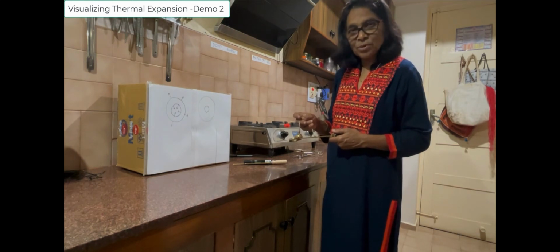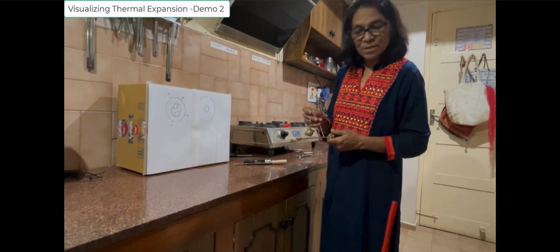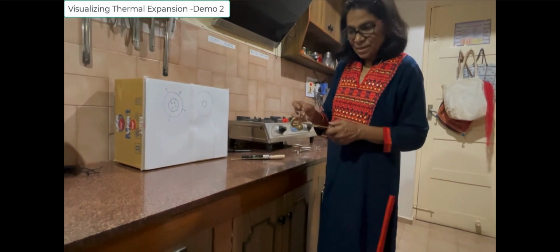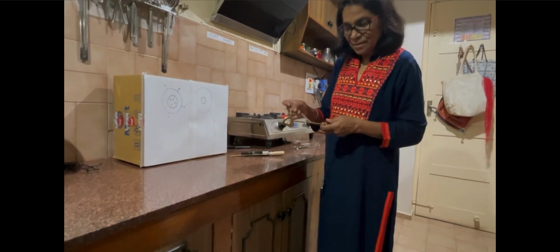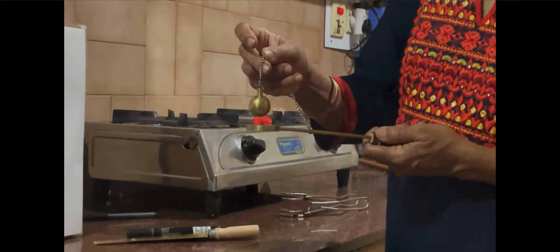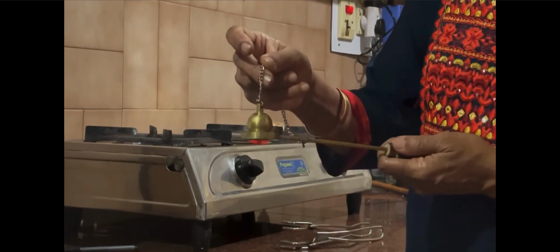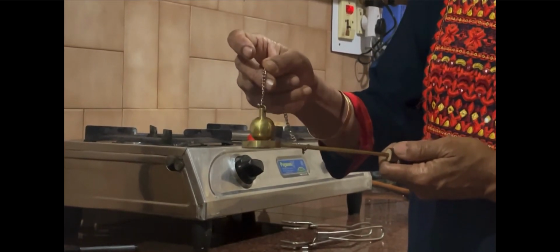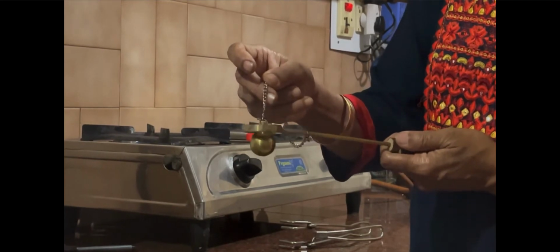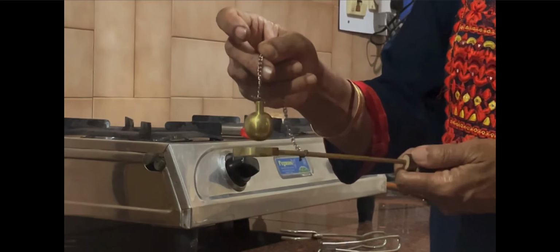In that demo, the rod expanded because of heating. Let us apply it elsewhere. Here is a ring with a handle and there is a sphere. The sphere has a diameter smaller than the inner diameter of the ring. That is why very clearly it goes in and out without any problem.